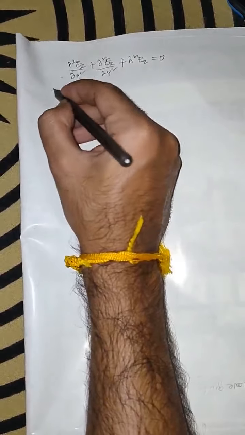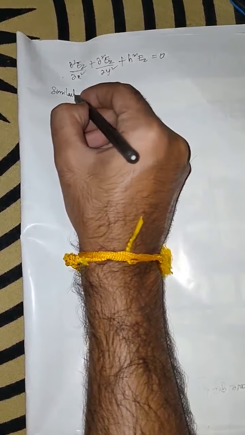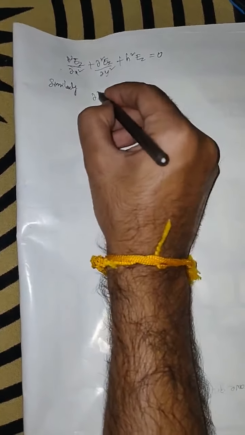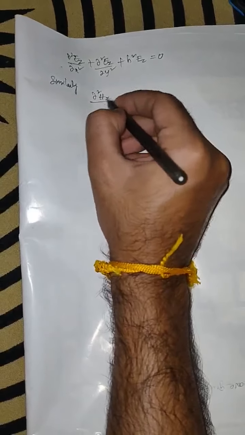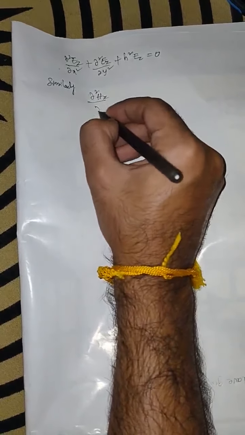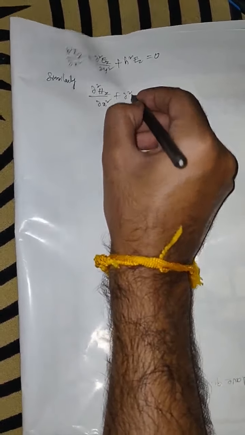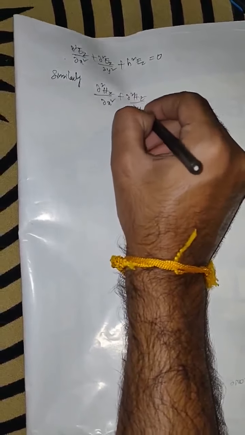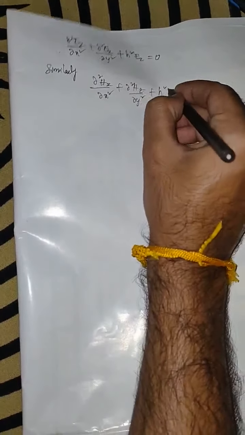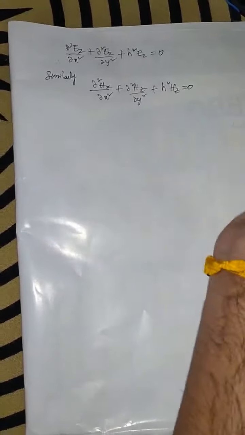Similarly, in terms of H, it can be written as ∂²Hz/∂x² plus ∂²Hz/∂y² plus h² Hz is equal to 0.